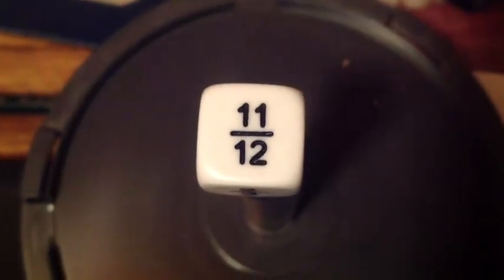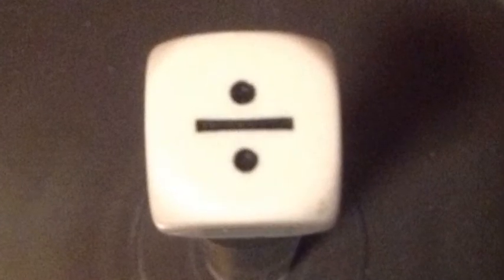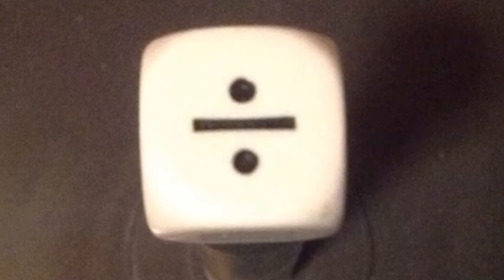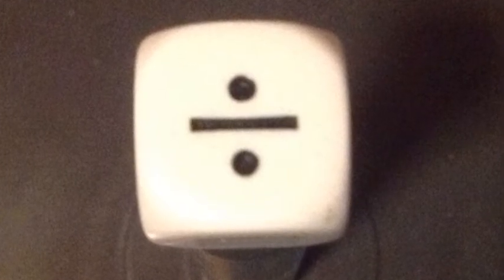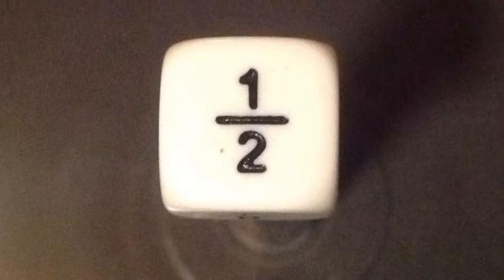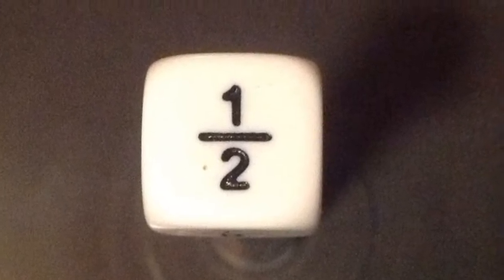So 3 divided by 4, 11 divided by 12, 2 divided by 3, 5 divided by 6. And if you look at the divide sign closely, you'll notice there's a dot over top of another dot. So you can think of it that way. It's just kind of like a fraction. You replace the dots with numbers, 1 over 2, and if you take 1 divided by 2, it equals 0.5.